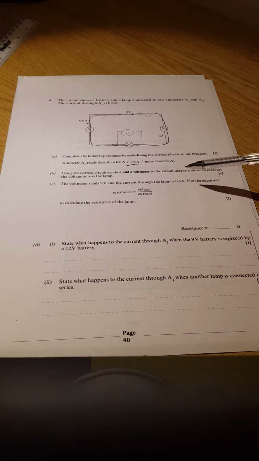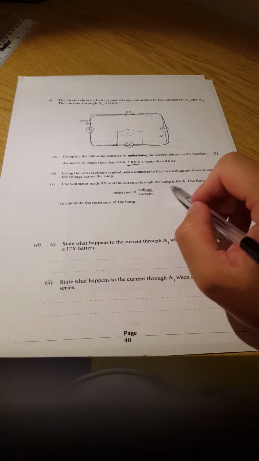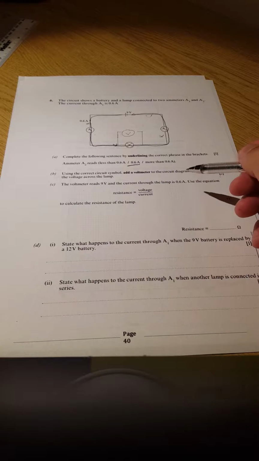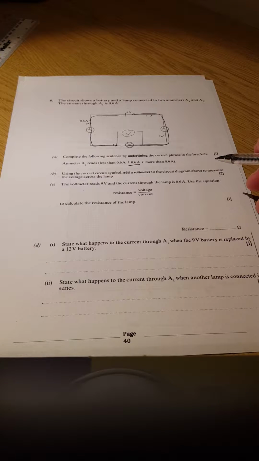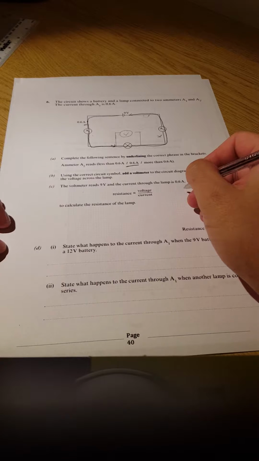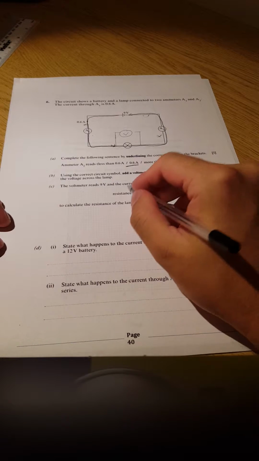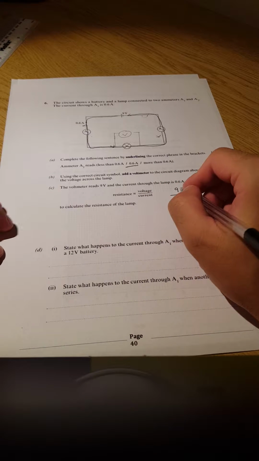Now this question is really easy. The voltmeter reads 9 volts and the current through the lamp is 0.6 amps. Use the equation, resistance is voltage divided by current. Okay, so now we've got 9 volts is the voltage. If you're thinking what's the current, it tells you the current through the lamp is 0.6 amps.